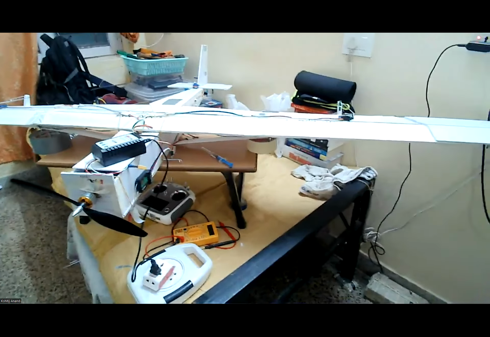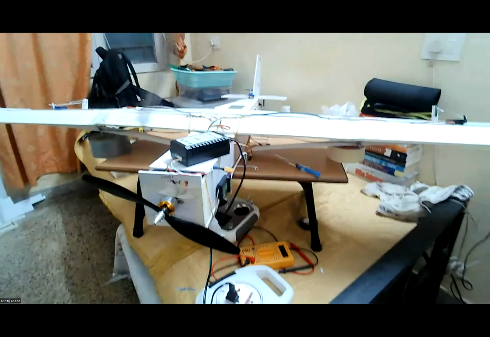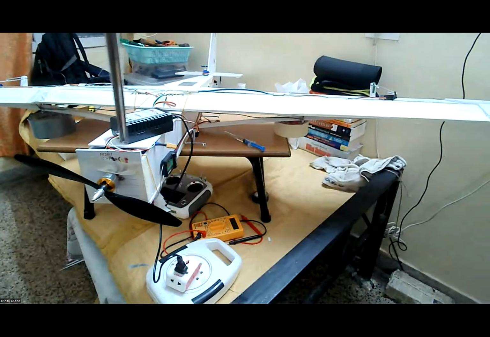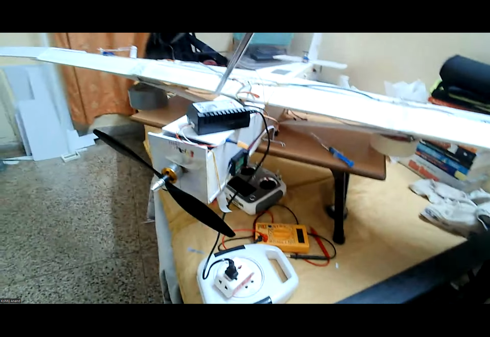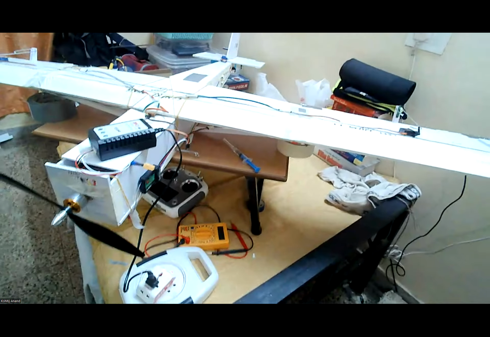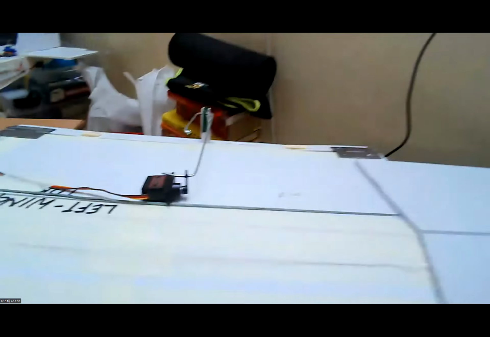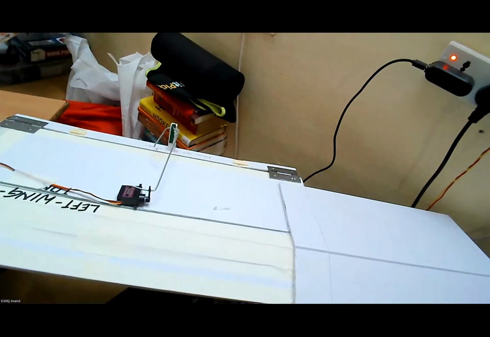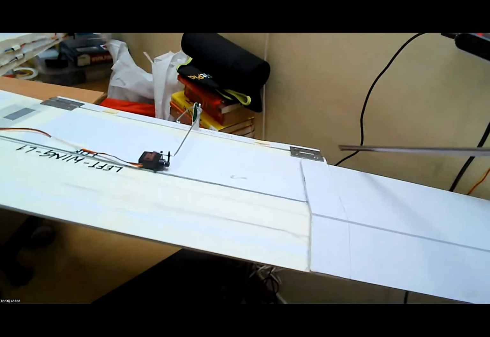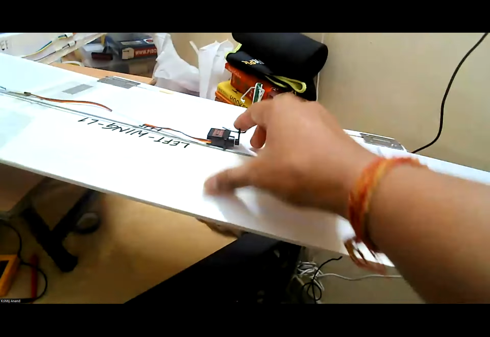Then, as you can see, this is the fuselage nose. I have mounted the motor here. We'll be talking about motors and propellers in more detail tomorrow. This is the battery charger. Right now, the battery is under charging. So these are the control surfaces that you are seeing. Here is a servo motor. It's not powered right now.